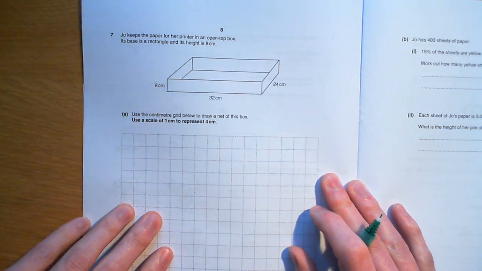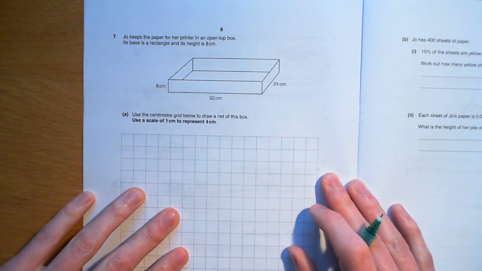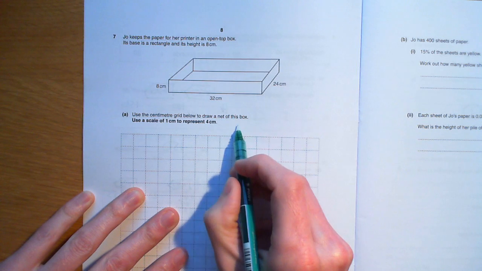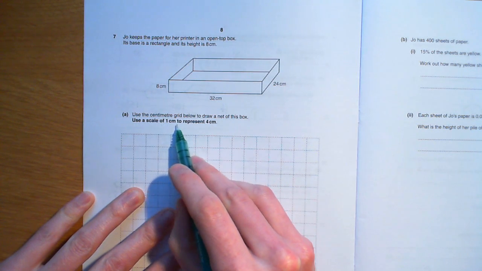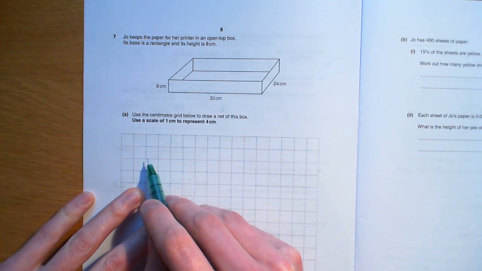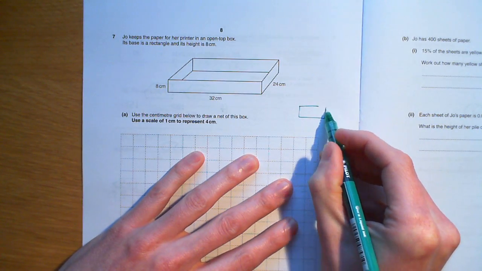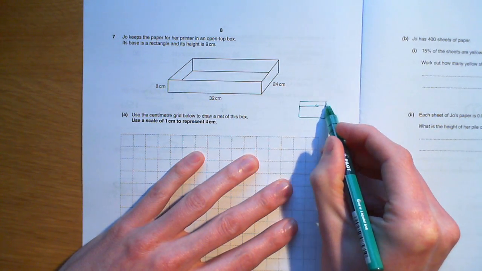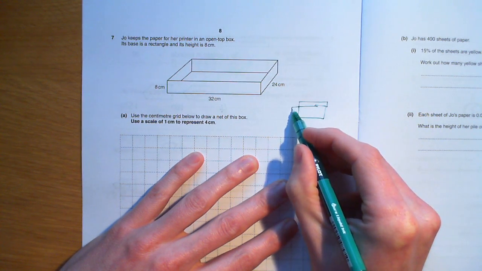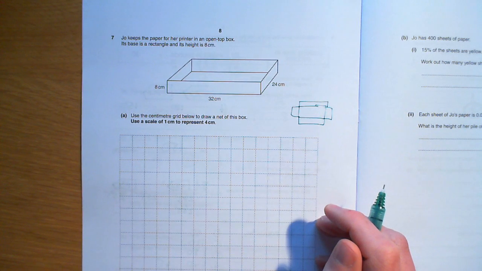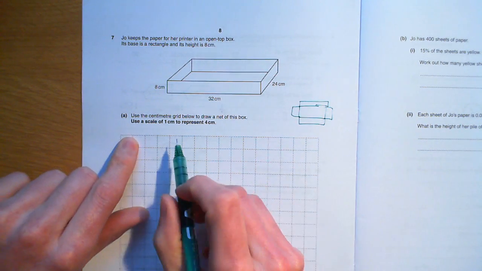Right, Jo keeps this paper for her printer in an open top box. The base is a rectangle and its height is 8 centimeters. Use the grid below to draw a net of this box. Use a scale of 1 centimeter to represent 4 centimeters. I'm just going to do a little think about this a minute over here. I'm going to have the big base, then I'm going to have that bit that would fold down like that, a little flap there. Right, okay, that's the sort of thing I'm looking for.